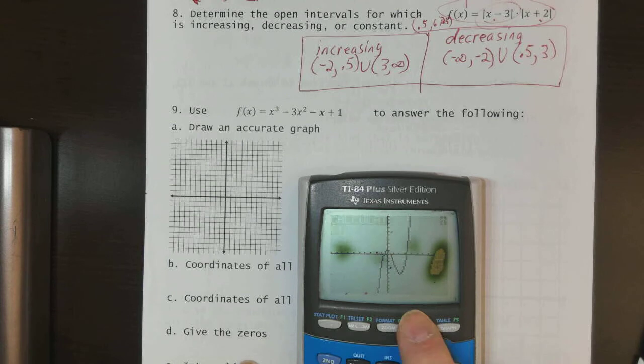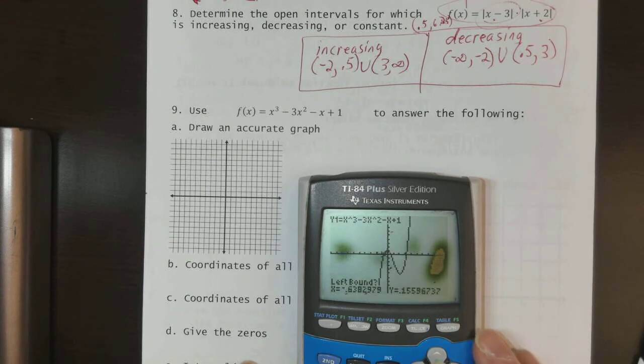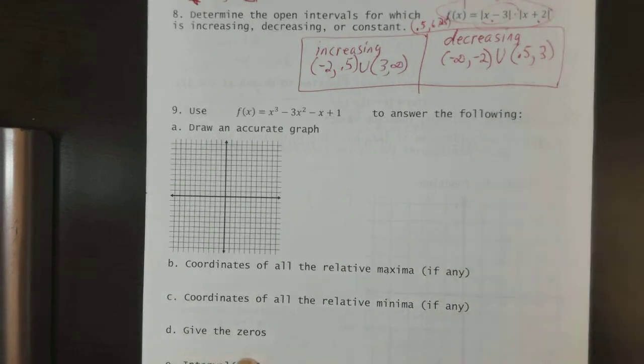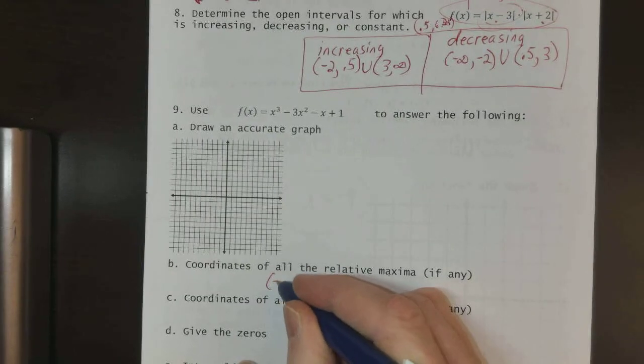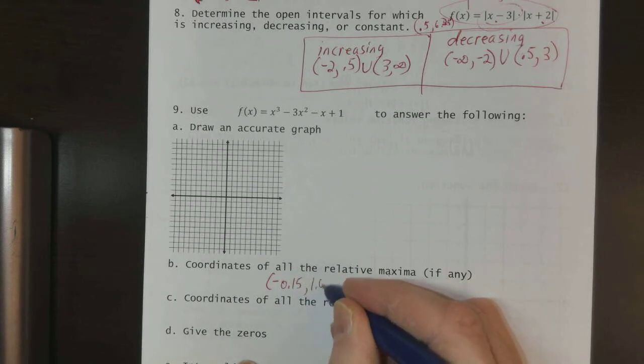So second calc, we got a max that we were going to look at, right? Let's go here to the left, enter. Here to the right, enter, enter. So negative 0.15 and 1.08.